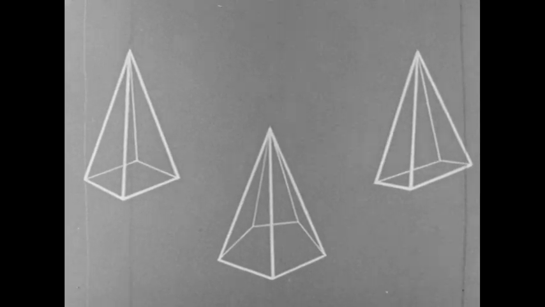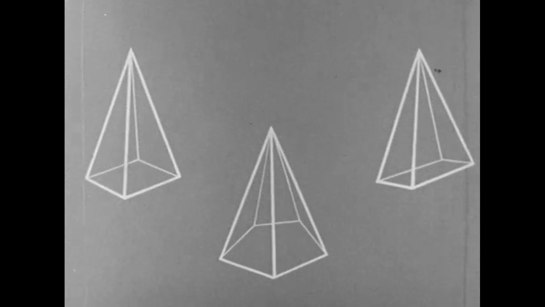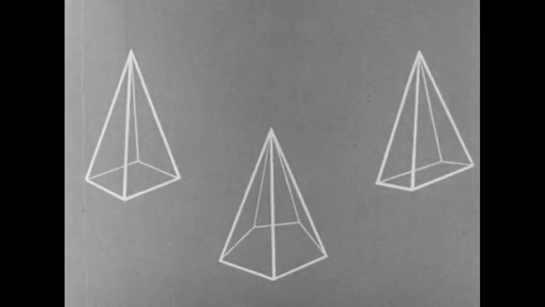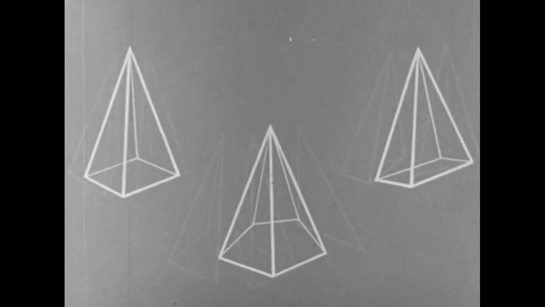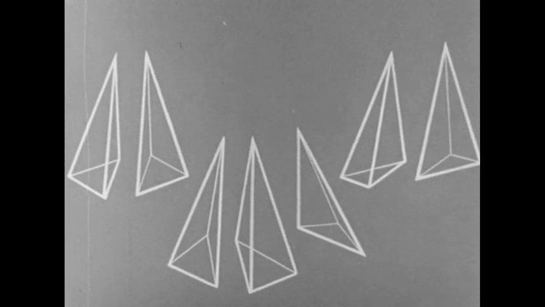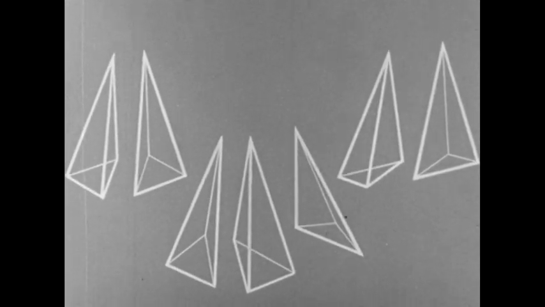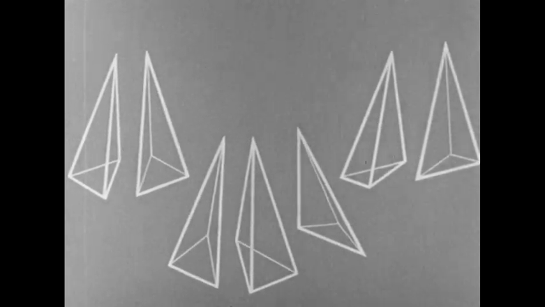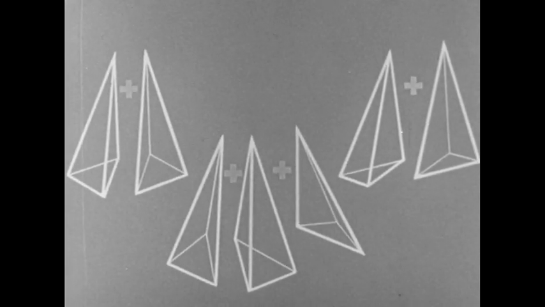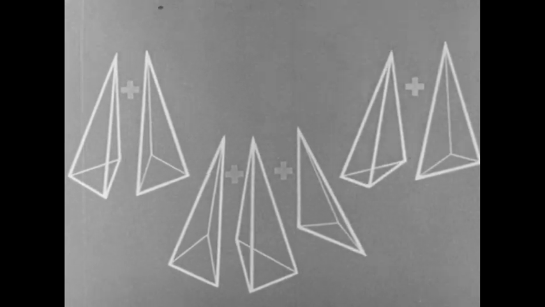Now we have a key for finding the volume of any pyramid, regardless of its shape or size. For those pyramids having 4 or more sides, we simply divide them into triangular pyramids. We use the same formula in finding the volume of any triangular pyramid regardless of its size. V equals 1/3 BH.